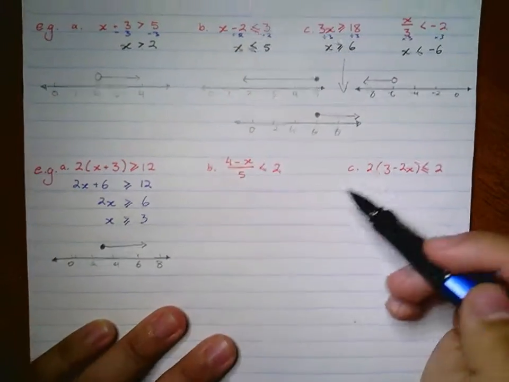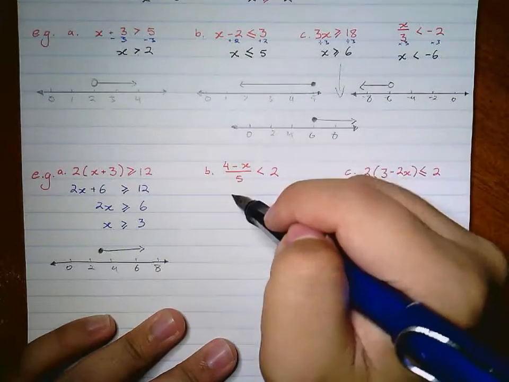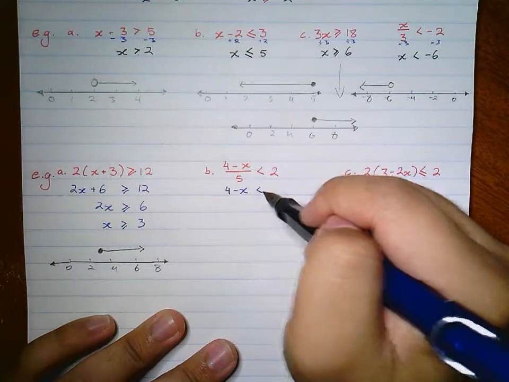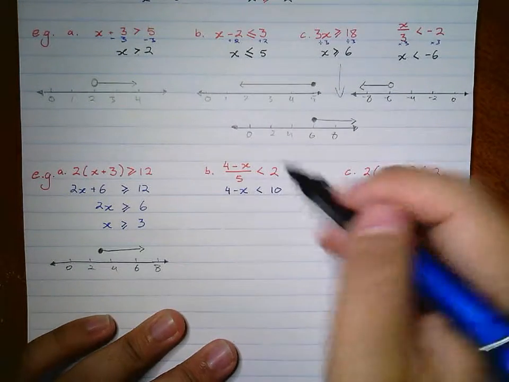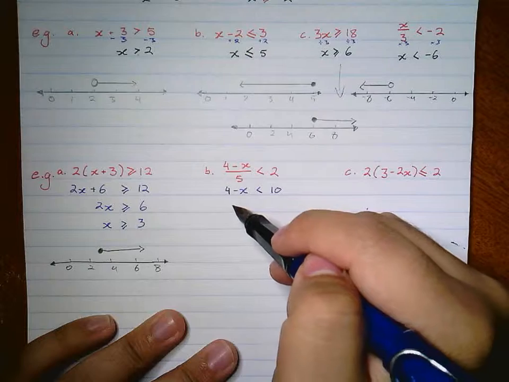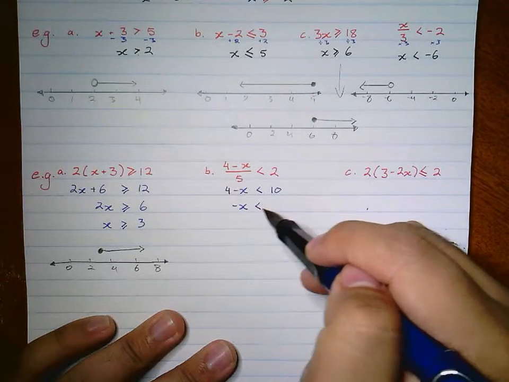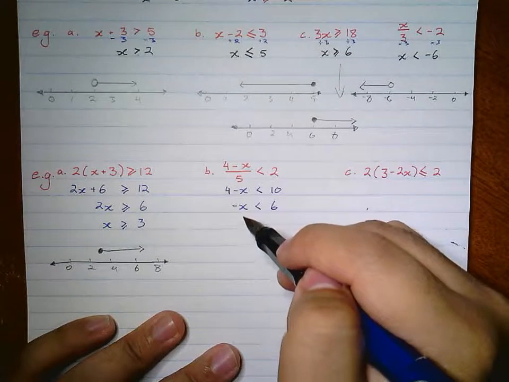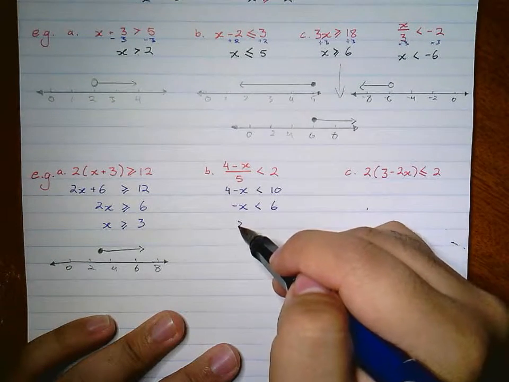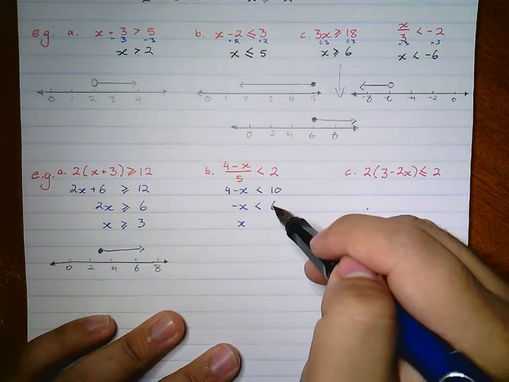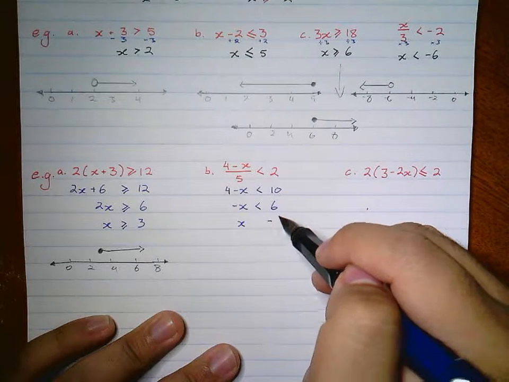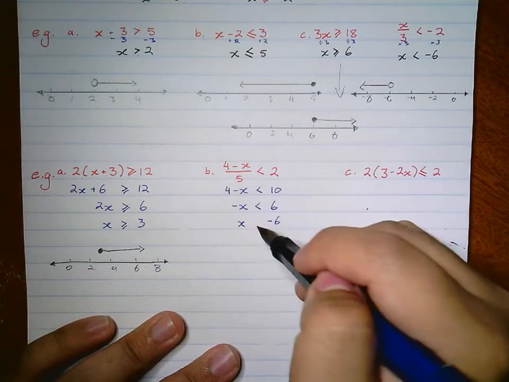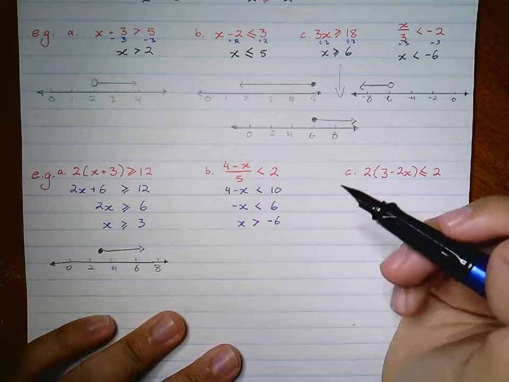Now let's take a look here. This is multiplying by 5 first, so we get 4 minus x is less than 10. Subtracting 4, we get negative x is less than 6. Now we want a positive x, so I'm going to divide by negative 1. So it's 6 divided by negative 1 is negative 6. But since we're dividing by a negative, we have to switch the symbol here.